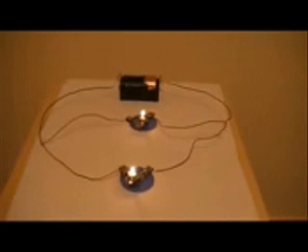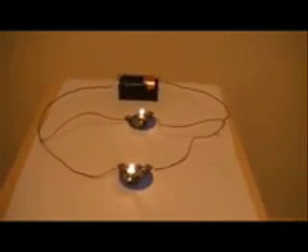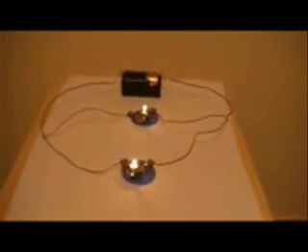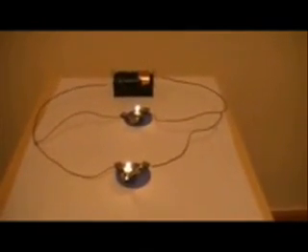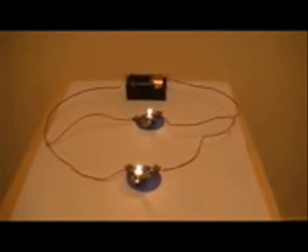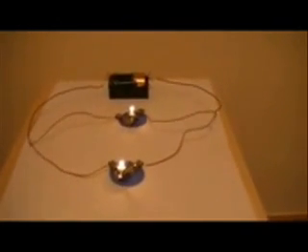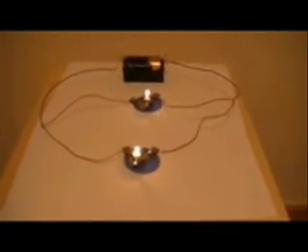Okay, so here again we have our circuit containing our battery and again two bulbs. What you'll notice this time though is that the bulbs are not connected in series, as in one after the other like we saw in the last circuit. They're connected in what we call in parallel. Okay, so it's one in front of the other.